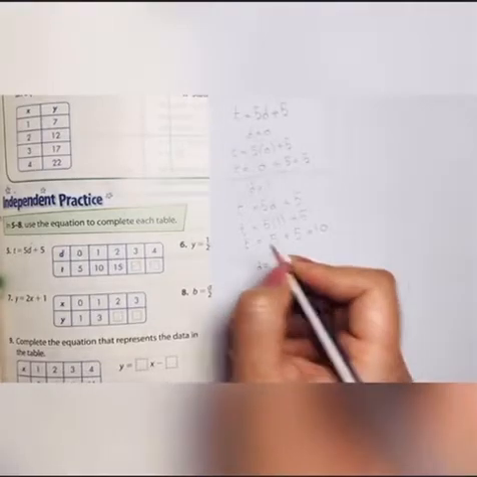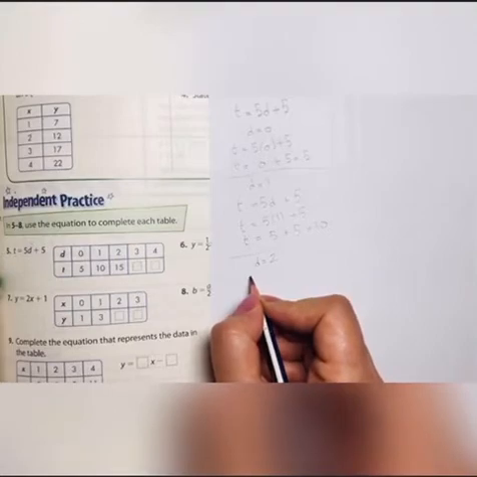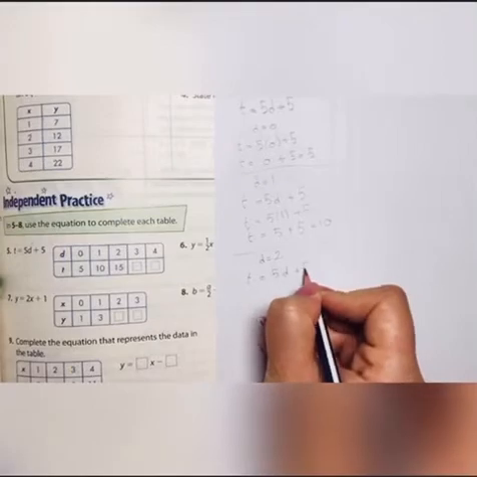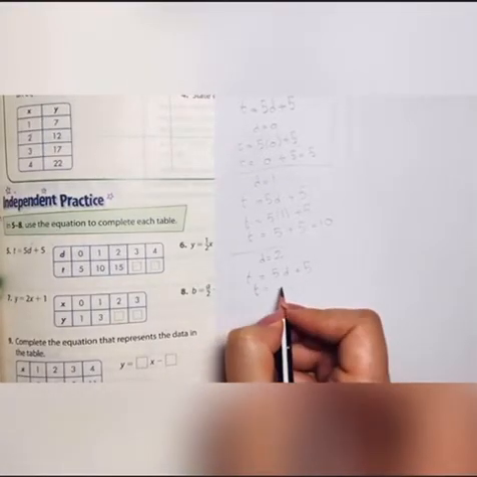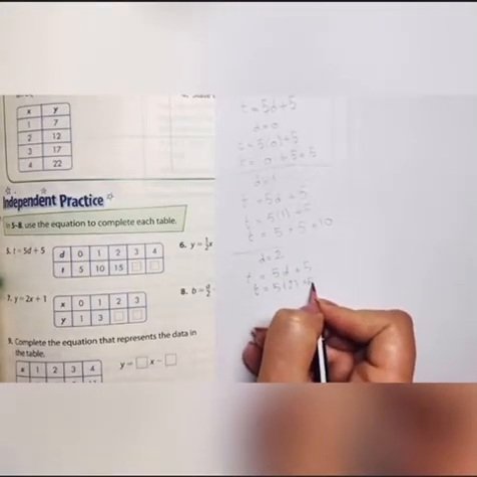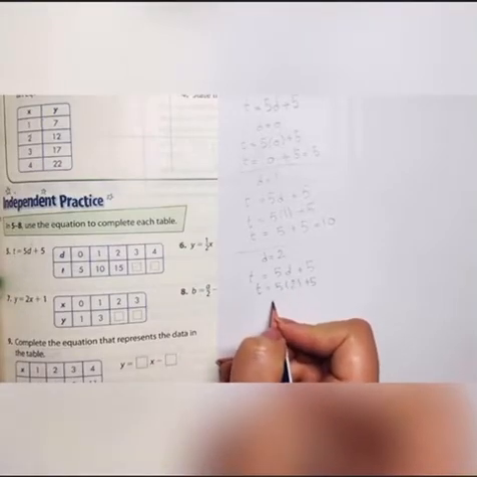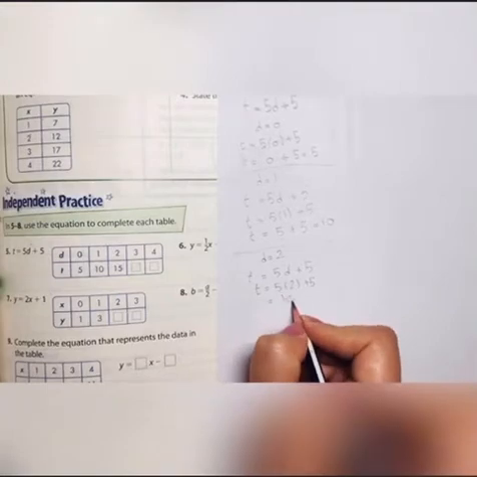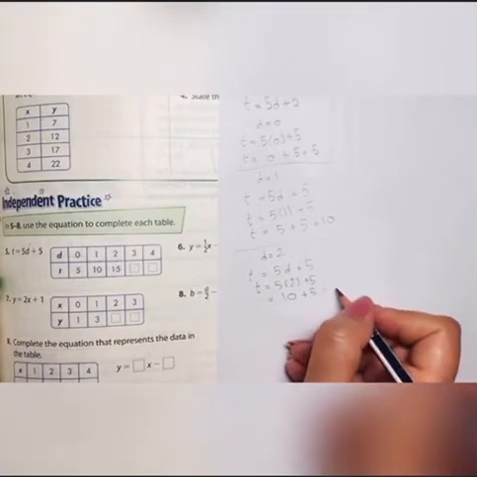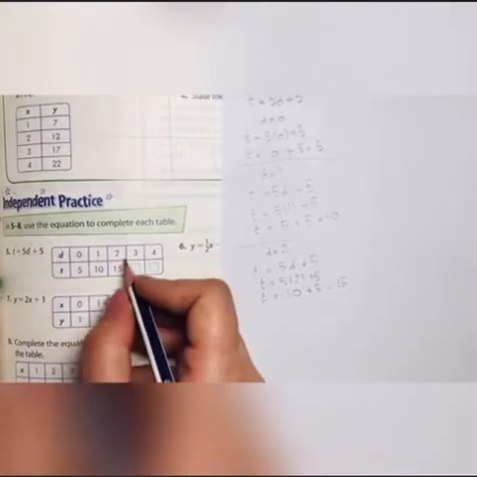d equals 2. We have t equals 5d plus 5. d is 2, so 5 times 2 equals 10, plus 5, and this one will be 15. t equals 15.